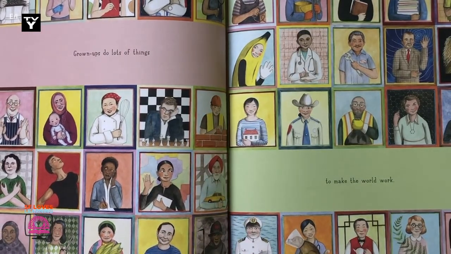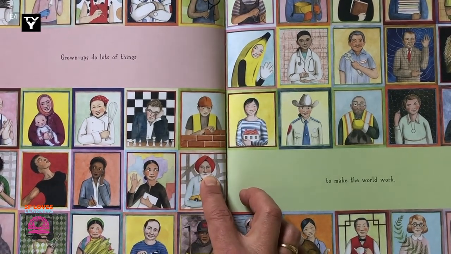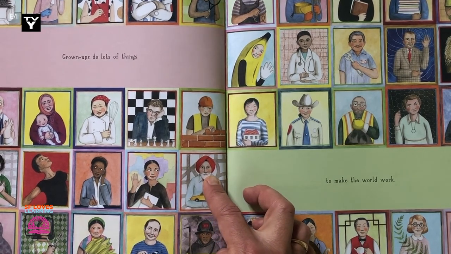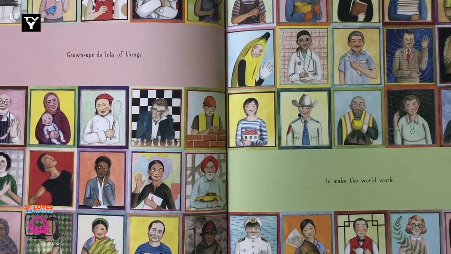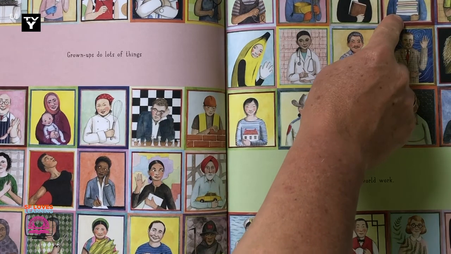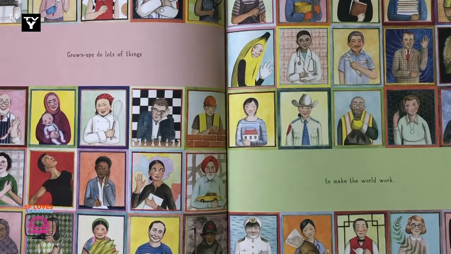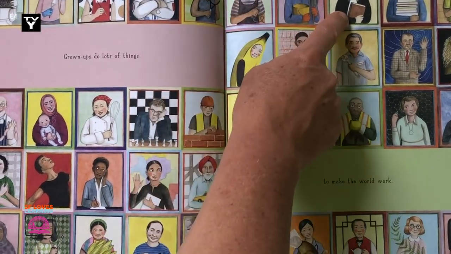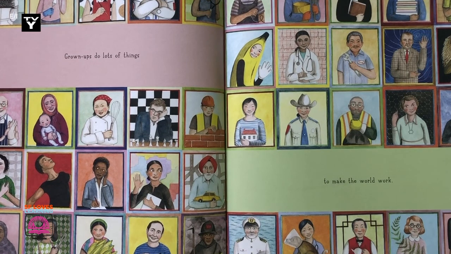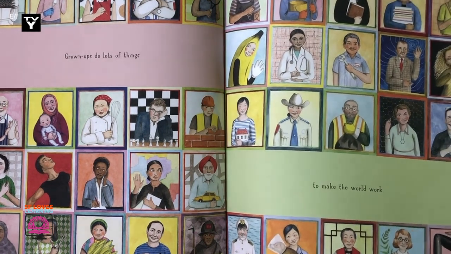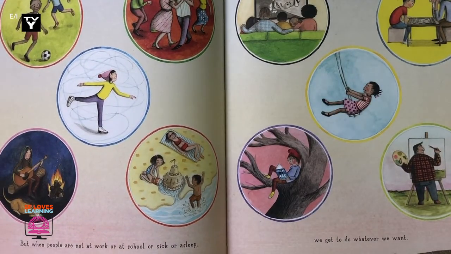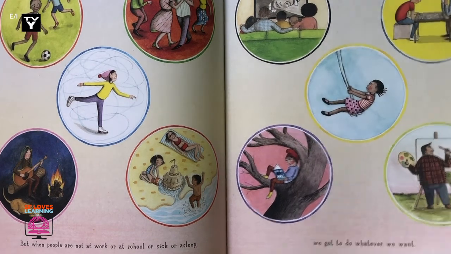Grown-ups do lots of things to make the world work. I wonder if you recognize any of these grown-ups. They are all real people. Some of them are famous, and some of them are just real regular people like you and me. But maybe you recognize Dr. Hayden, who is the Librarian of Congress. Maybe you recognize Beyonce, or Serena Williams, or Ruth Bader Ginsburg. There are lots of other people on these pages. But when people are not at work or at school or sick or asleep, we get to do whatever we want.